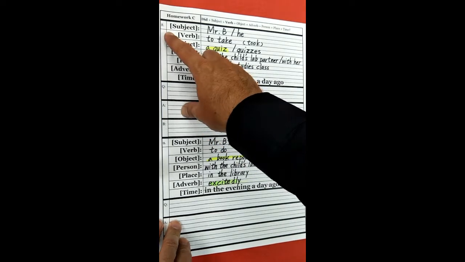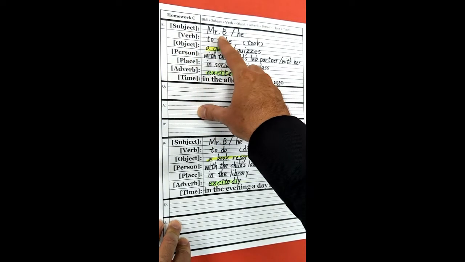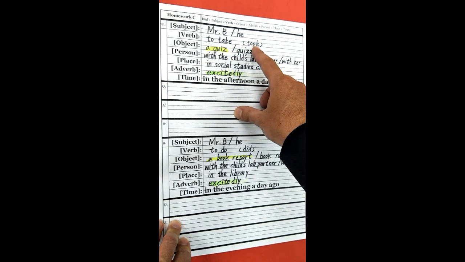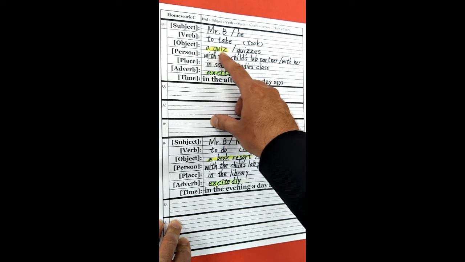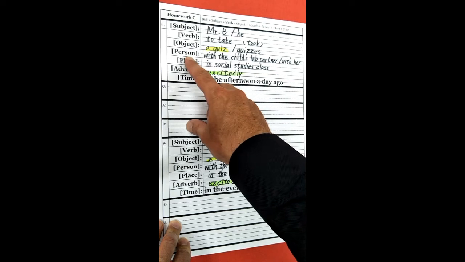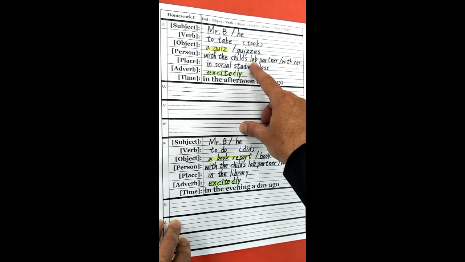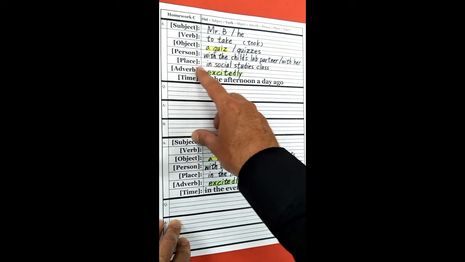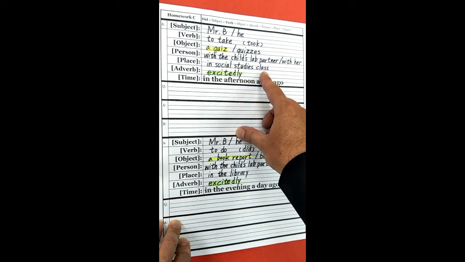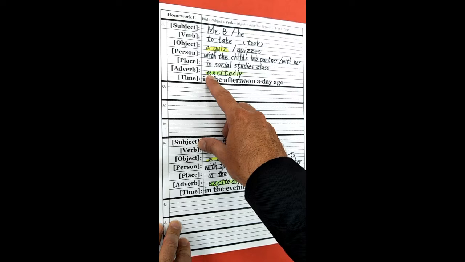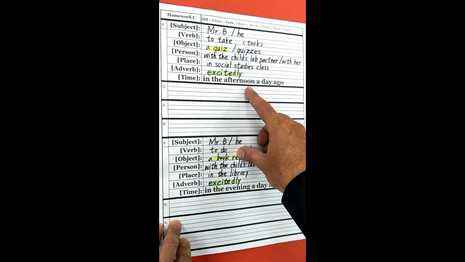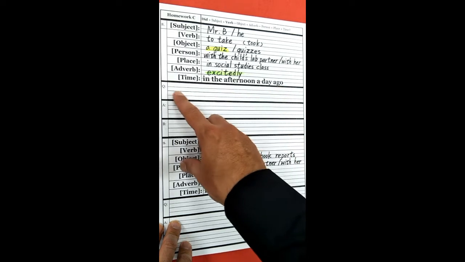All right, number 8. Subject, Mr. B, he. Verb, to take, took. Object, a quiz, quizzes. Person, with the child's lab partner, with her. Place, in social studies class. Adverb, excitedly. Time, in the afternoon a day ago.